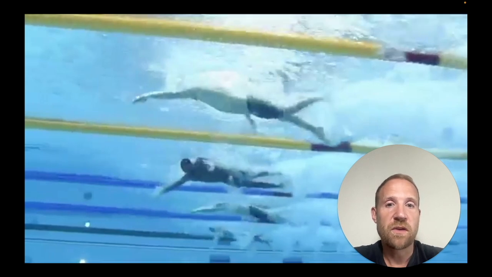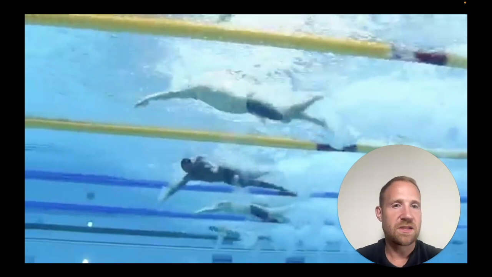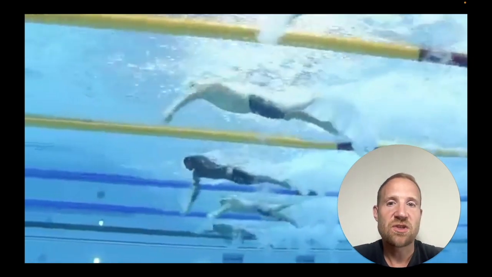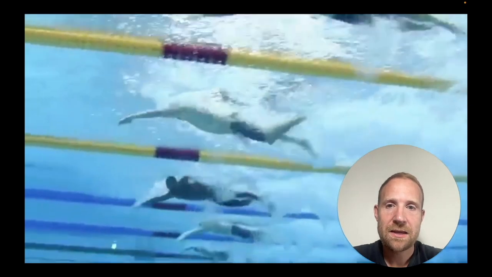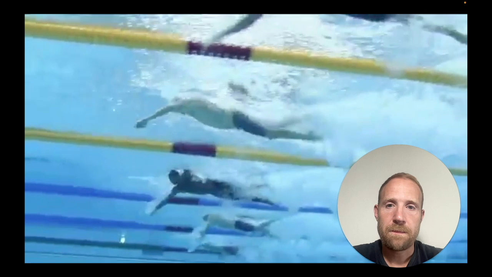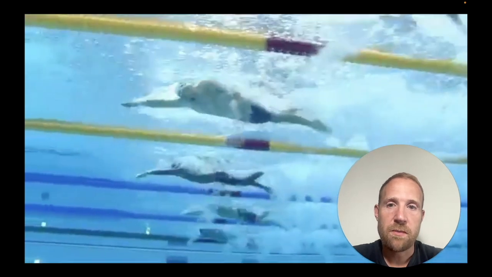And now the arms are moving much more in opposition. So when one arm's in the front of the body, the other arm is in the back of the body. And that position switches. So arm in front, arm in back, and then arm in front, and then arm in back.